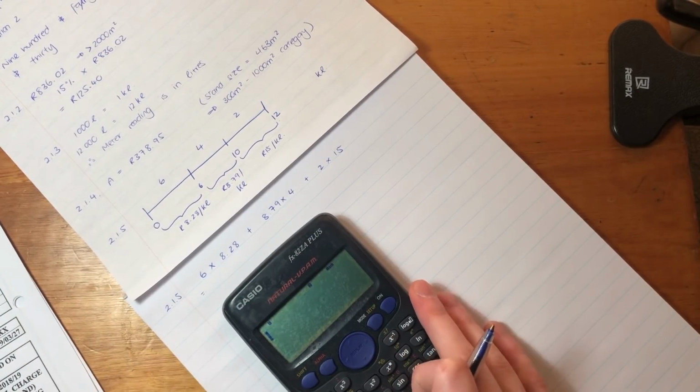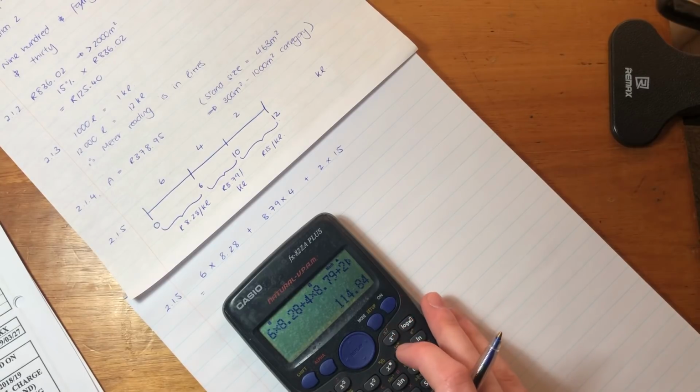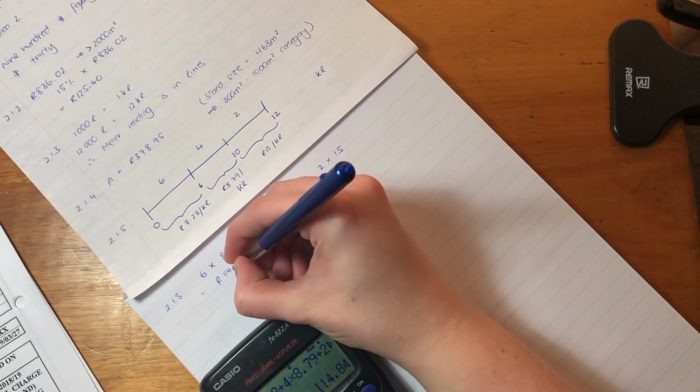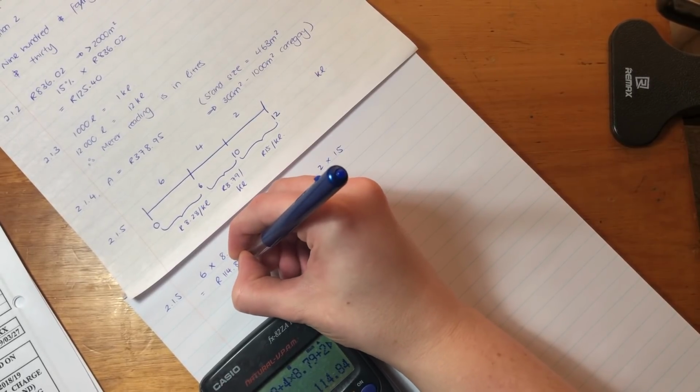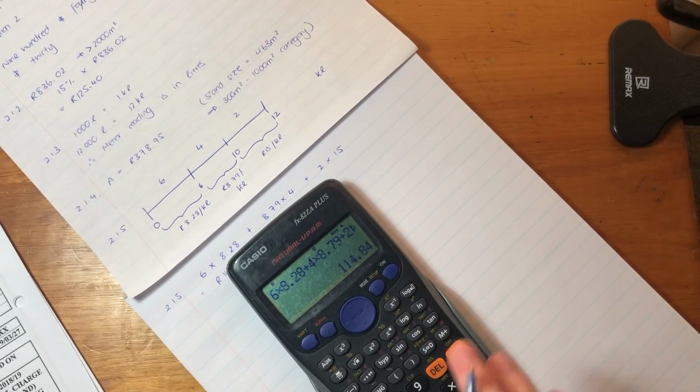Let's just make sure you can see my calculator. Cool, you say 6 times 8.28 plus 4 times 8.79 plus 2 times 15. Okay, and that gives us 114 Rand. Remember your Rand sign, 114 Rand and 84 cents. Okay, and that is your final answer. You would have got 4 marks.